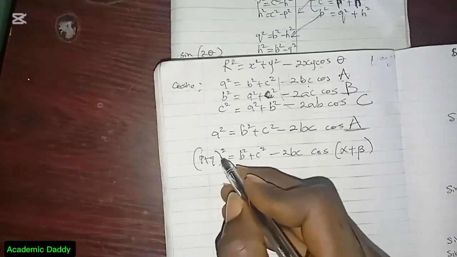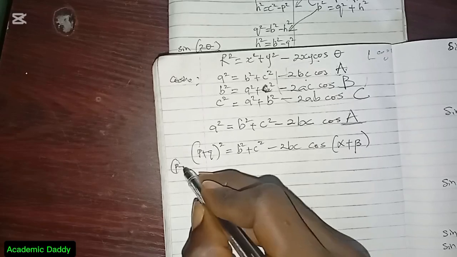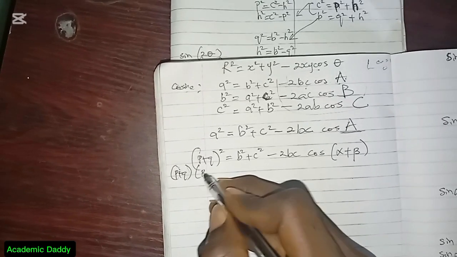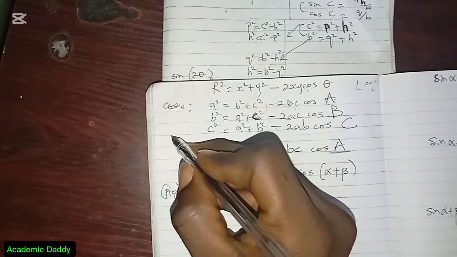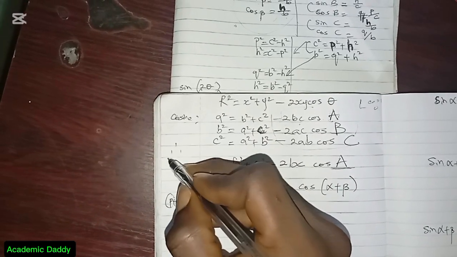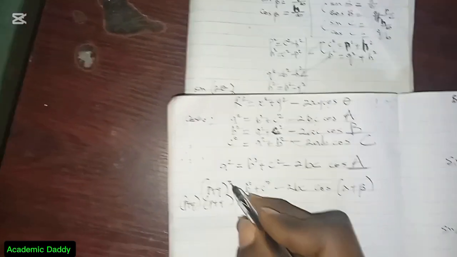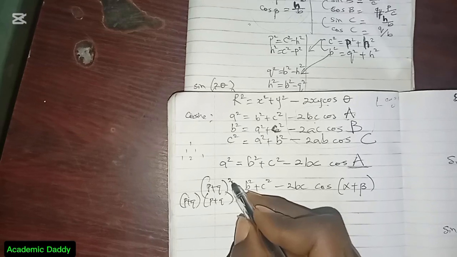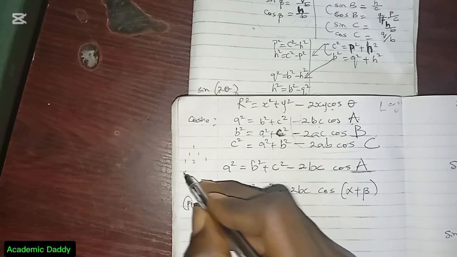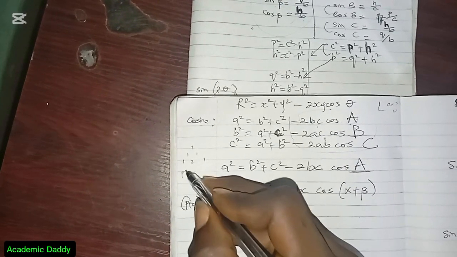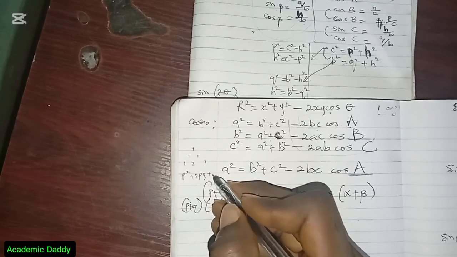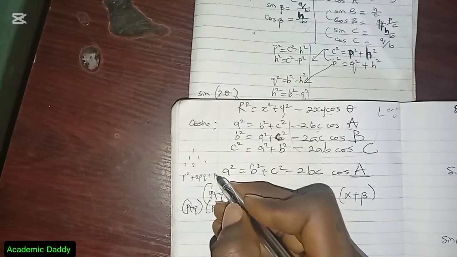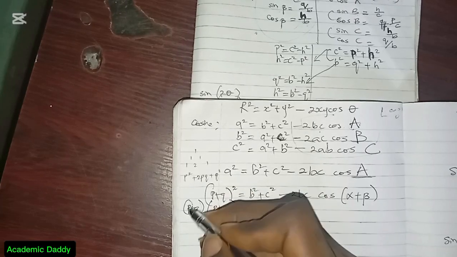So (P plus Q) squared is the same thing as saying (P plus Q)(P plus Q). If I don't want to do this, I can use my binomial theorem, which is 1, 2, 1. Since the power is 2, I can just say P squared plus 2PQ plus Q squared.